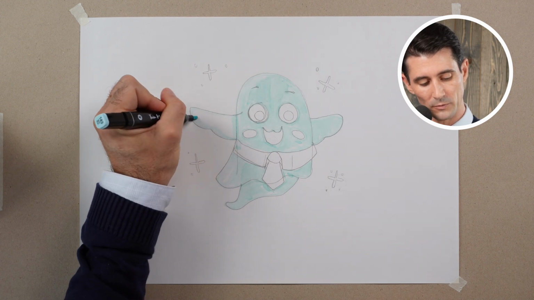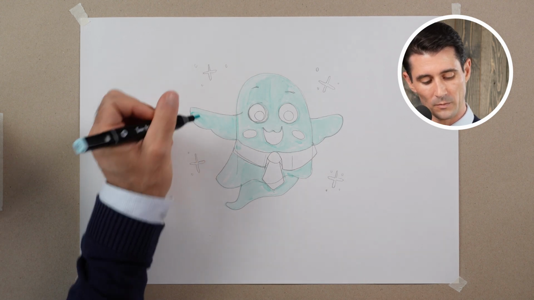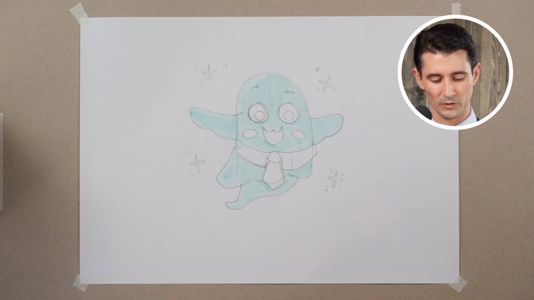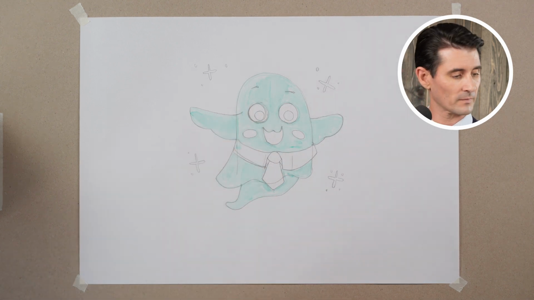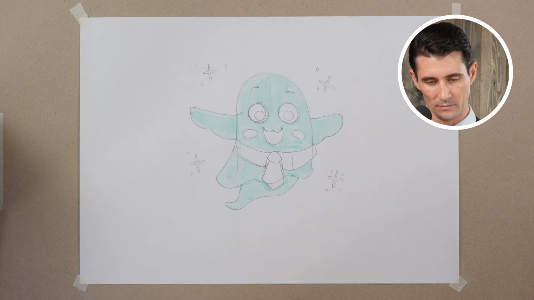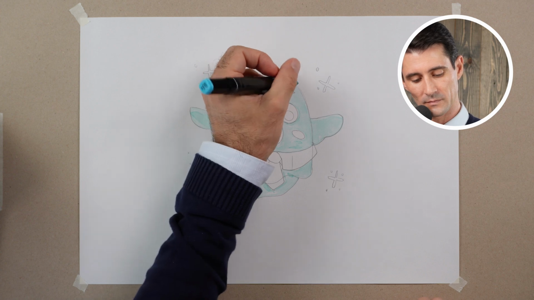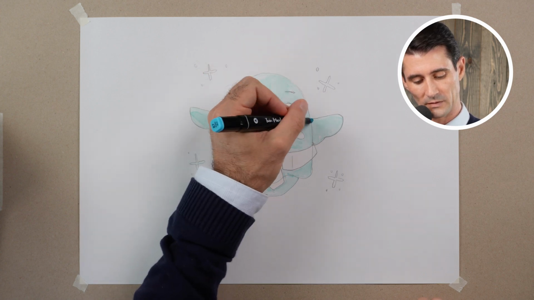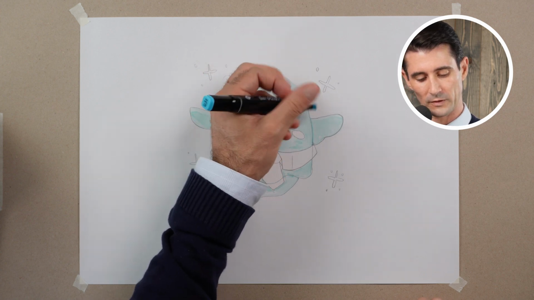Okay, so I'm doing a light blue first. And now I'm going to do some darker blues. And see how dark this blue actually is. Oh, it's perfect.